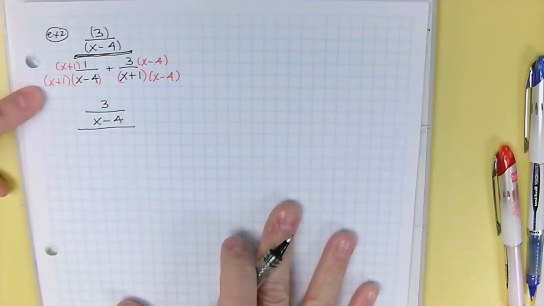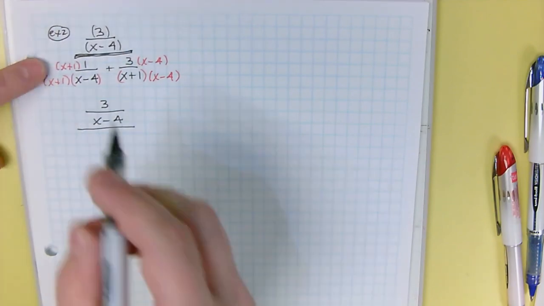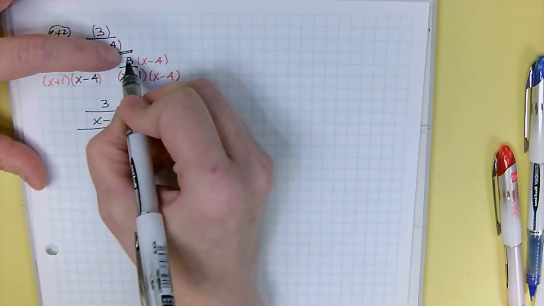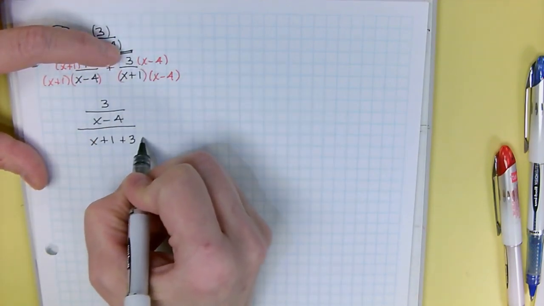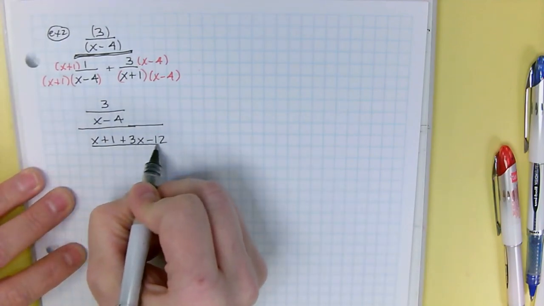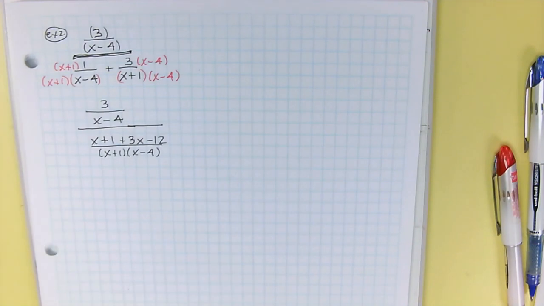So now that the bottoms are the same, we're going to put the two tops over one bottom. So I've got x plus 1 from the first one, and then I'm going to distribute the 3, plus 3x minus 12, all over x plus 1, x minus 4.